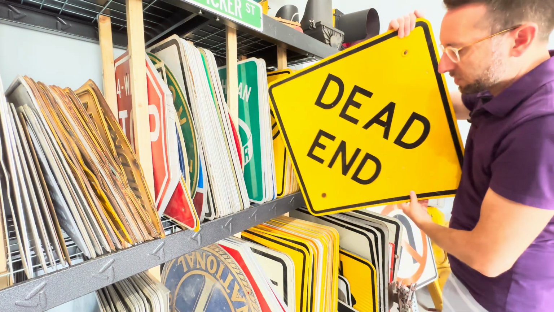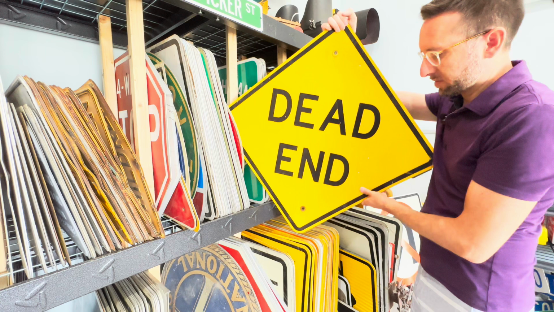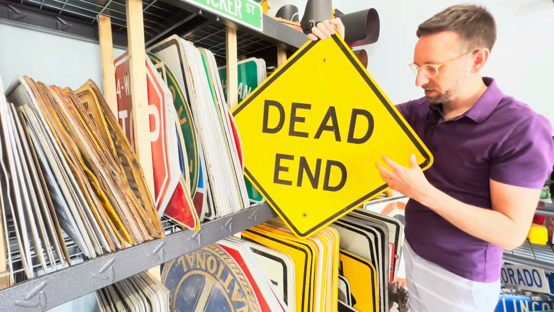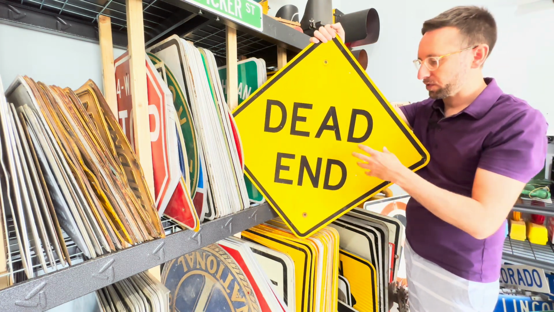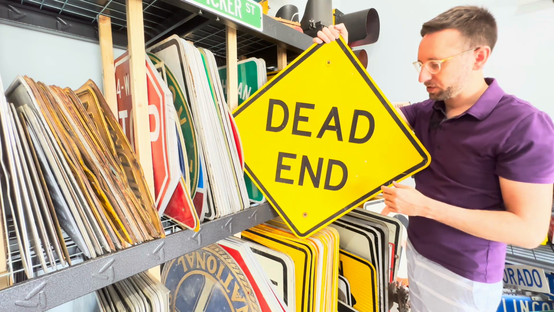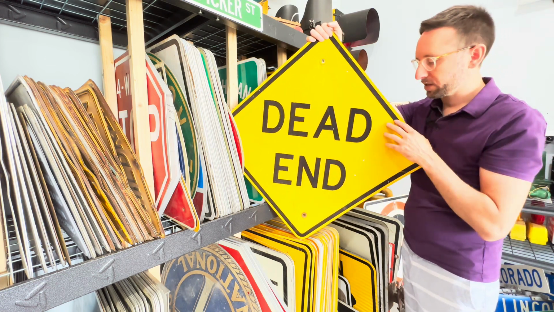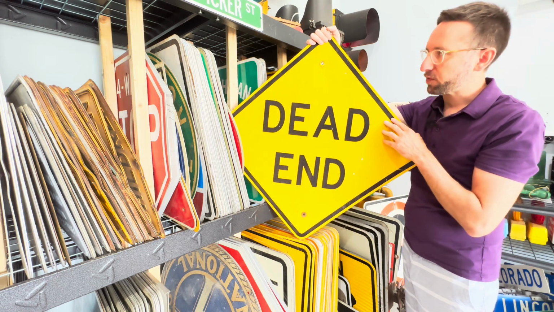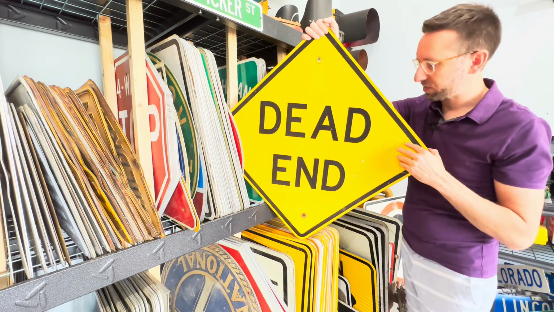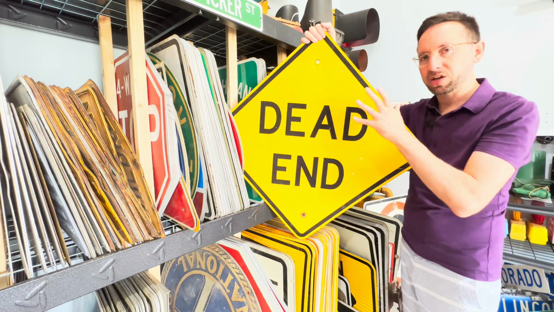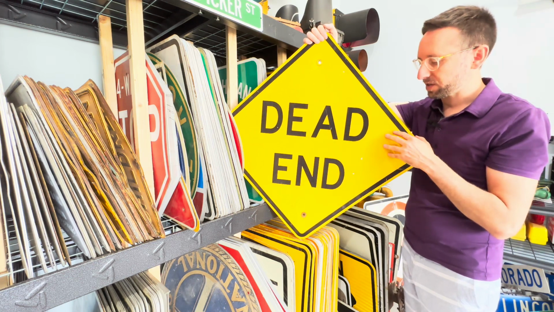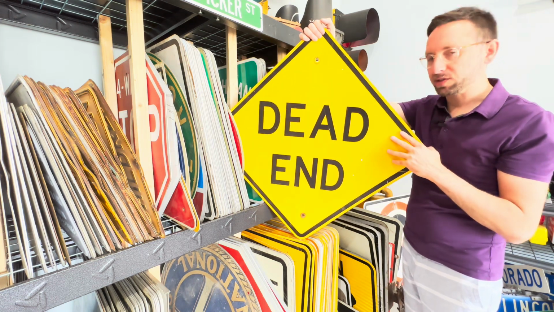All right, here is a pretty classic, pretty standard dead end sign. This is what today's dead end sign looks like, except for the sheeting on this one, which is a little older than what is current standard. But you got the dead end on a warning. This one's 24 by 24. It's got a little bend on it, so it's a little hard to fit that one in the sign shelf. It sort of throws all the other signs off a little bit, but I'll pull this one out from the wall.